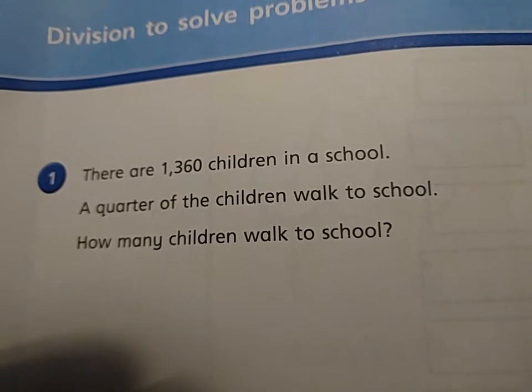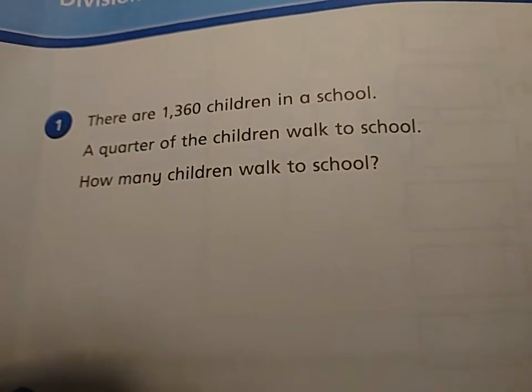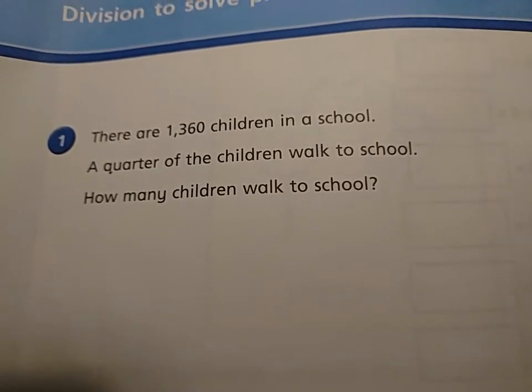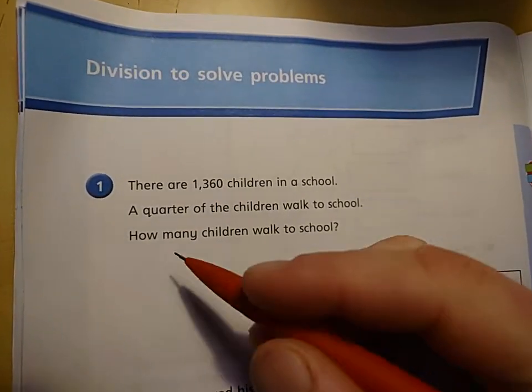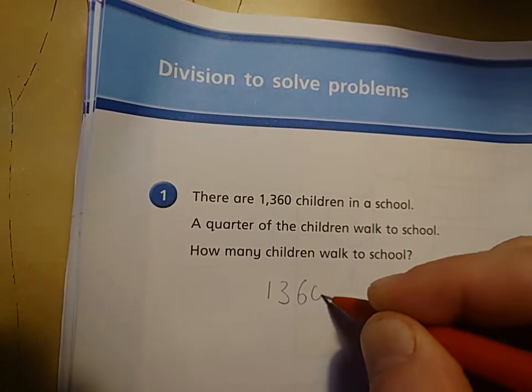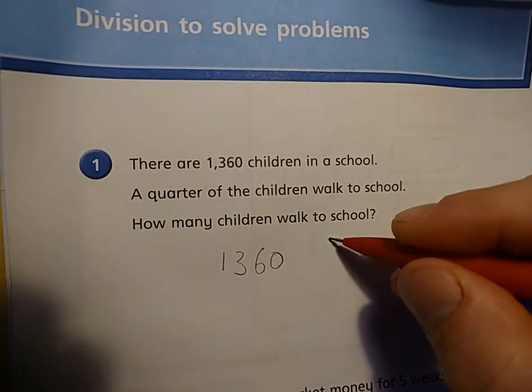The first one here says there are 1,360 children at school. A quarter of the children walk to school. How many children walk to school? There's a lot of words there, there's a lot of information, but actually if you just pull out the maths and think, well, okay, I know there's 1,360, and I know that I've got to be doing something with a quarter.